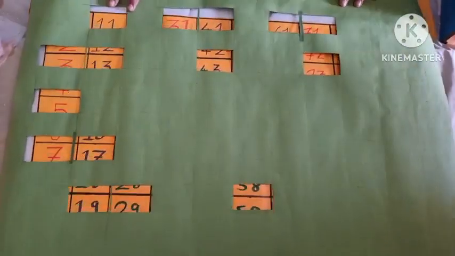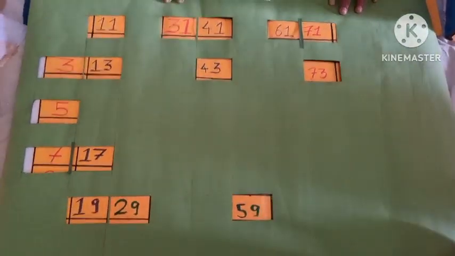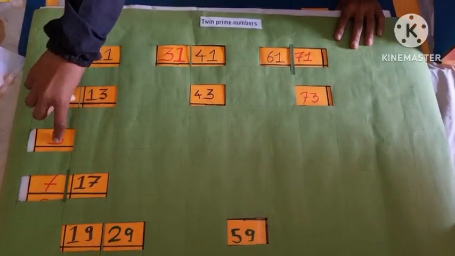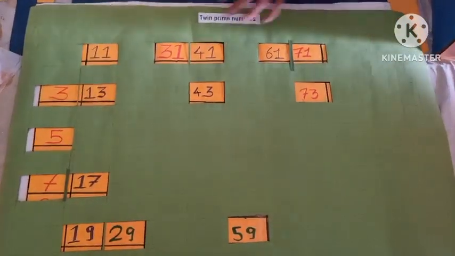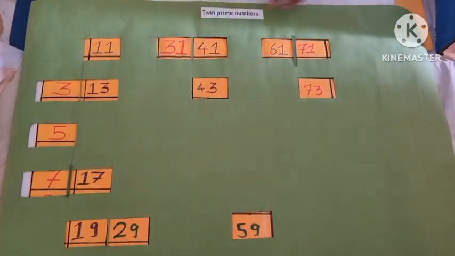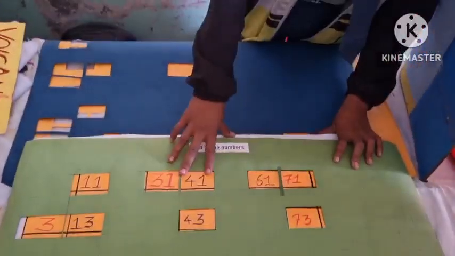Next we take twin prime numbers. For example, 3 and 5, 5 and 7, 11 and 13, etc. These all are twin prime numbers from 1 to 100.